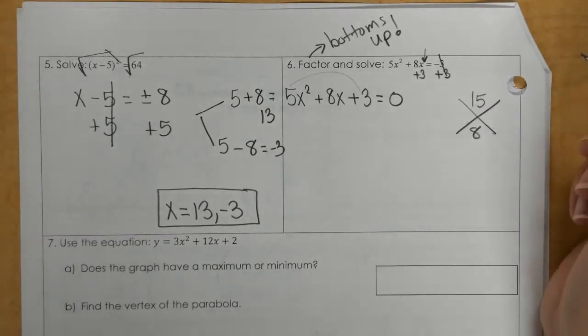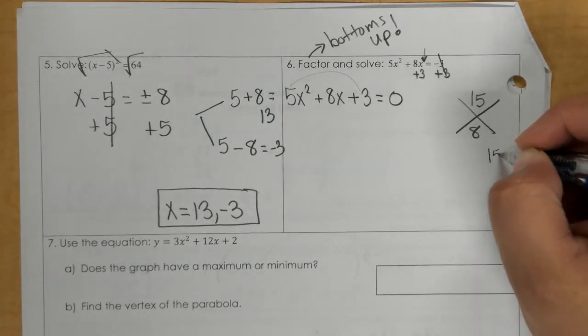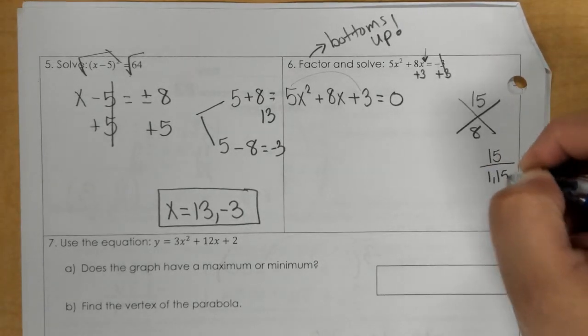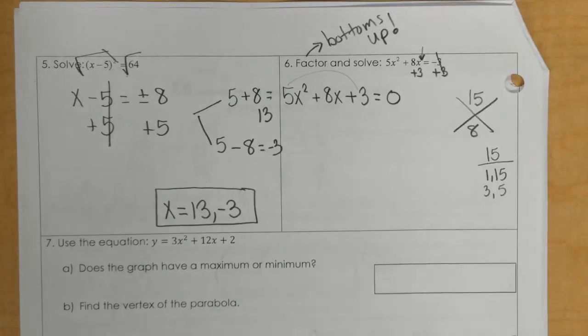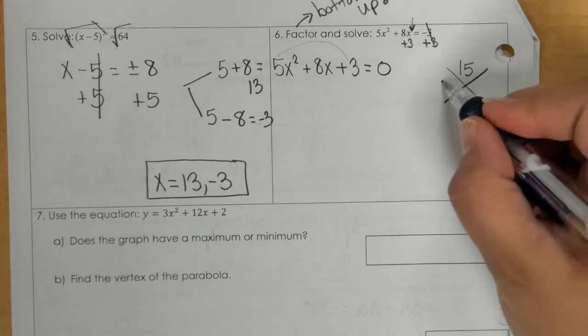Trying to get to 8. So the factors of 15 looks like 3 and 5 could add to be 8.